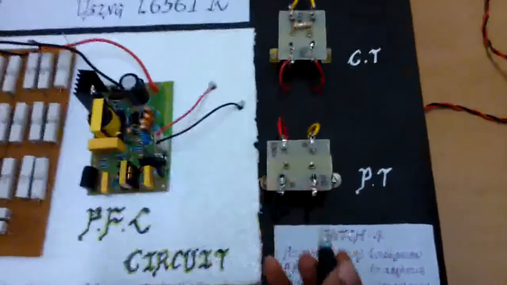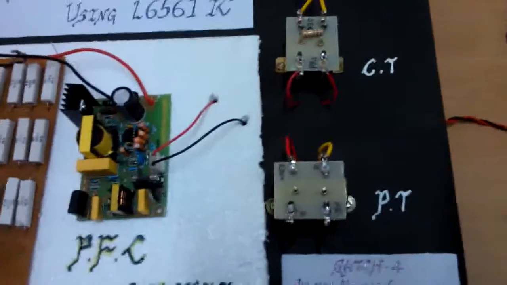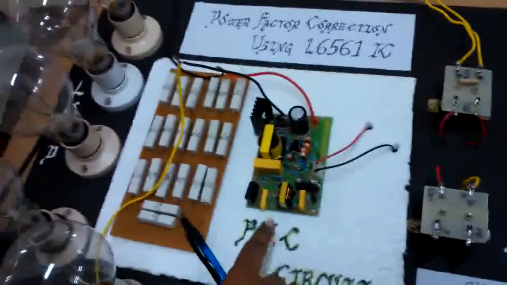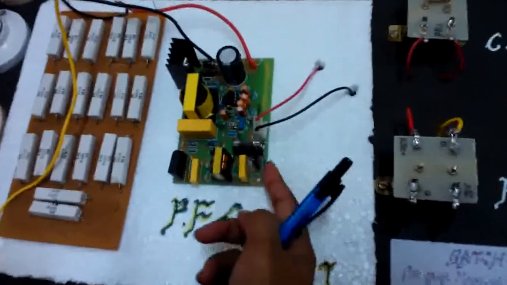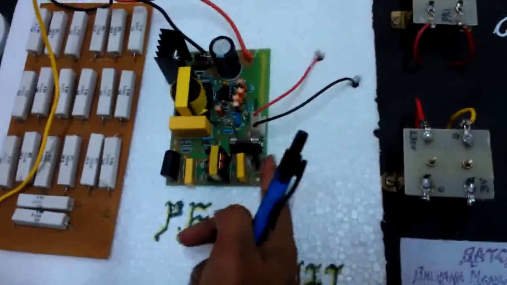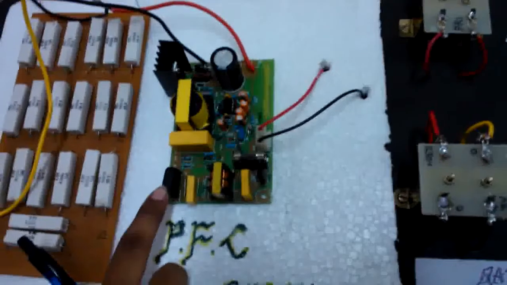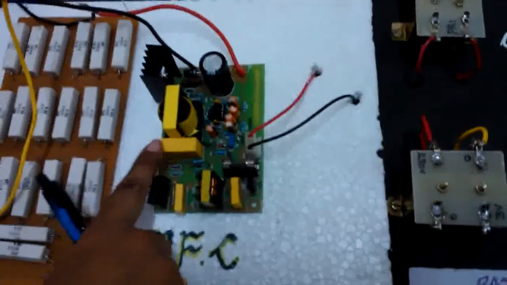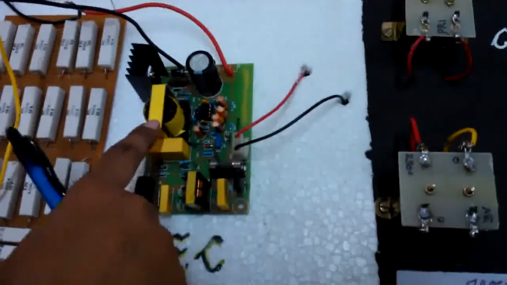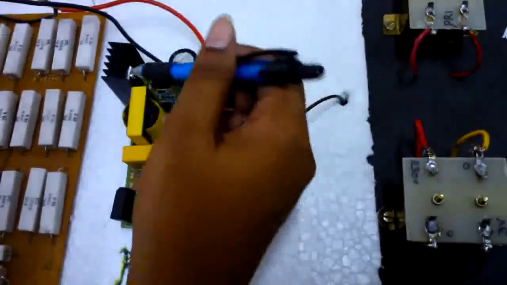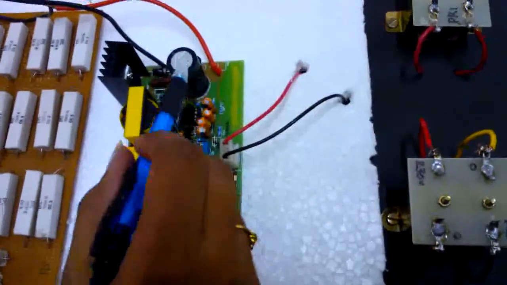These are the CTs and PTs which are used for the power factor measurement. These are the loads and this is the PFC circuit. This is the thyristor, this is the thermistor, this is the line filter, this is the KBL10 diode bridge rectifier, this is the input capacitance, this is the boost inductor, and this is the MOSFET IRF840.